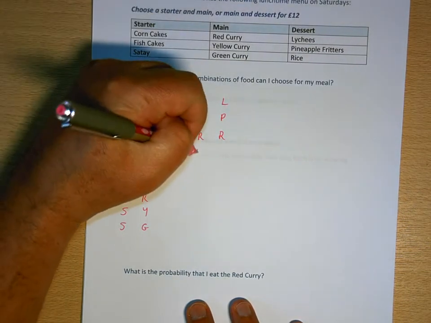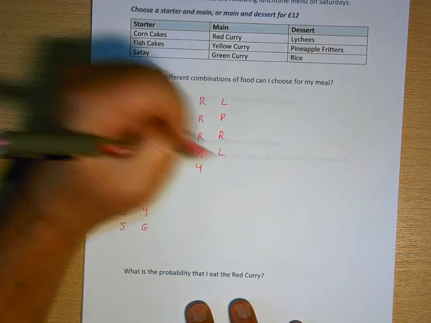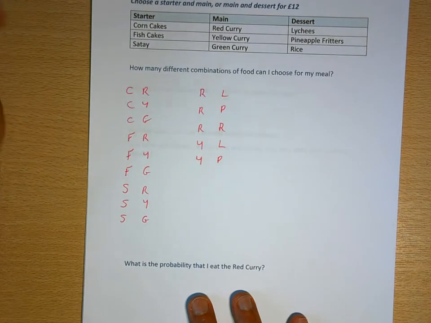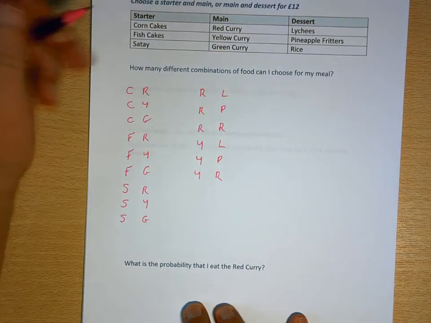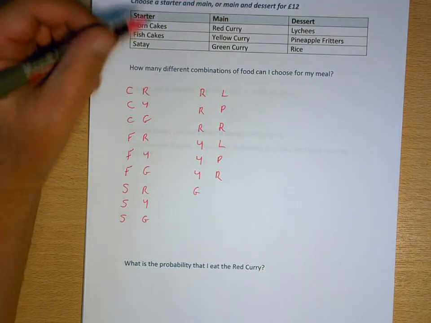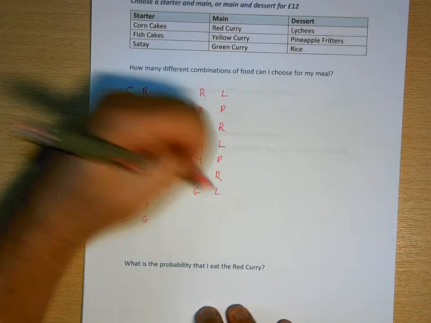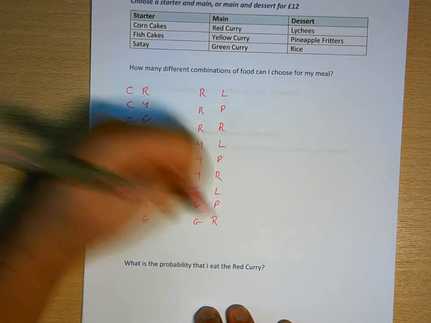I could have yellow and light cheese, yellow and pineapple fritters, yellow and rice. Can't have anything else, but I could have a green curry main course. I could have green and light cheese, green and pineapple, green and rice.